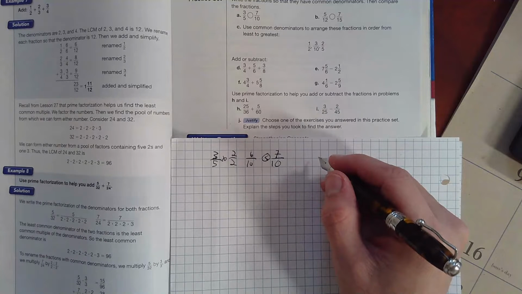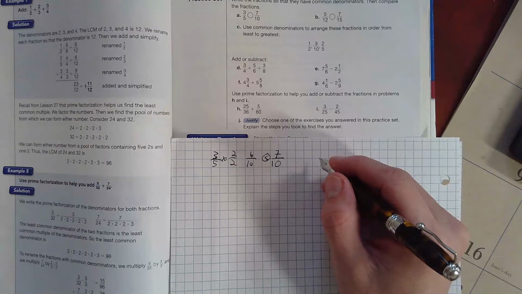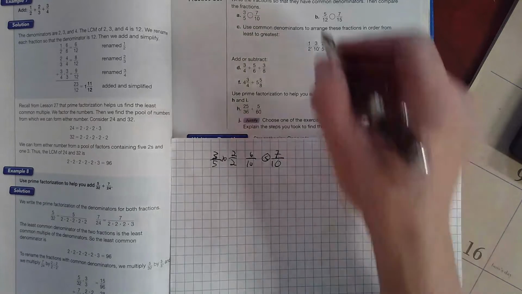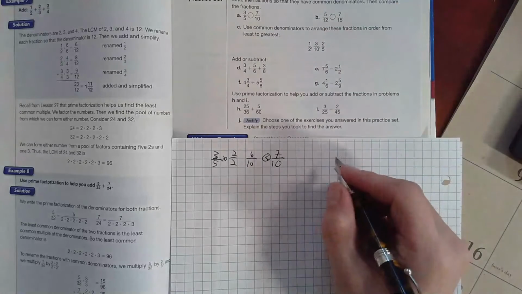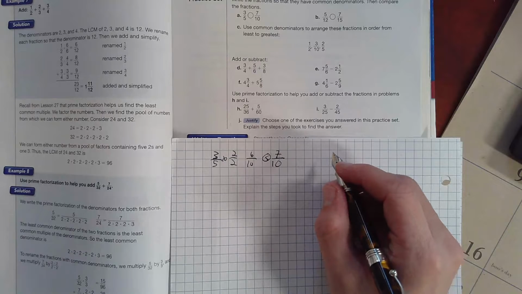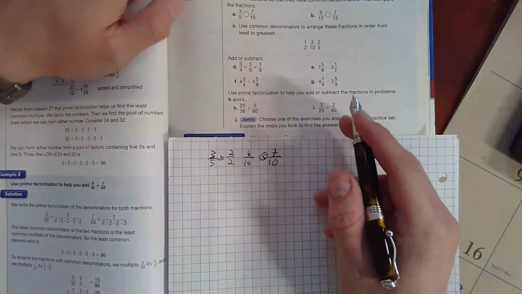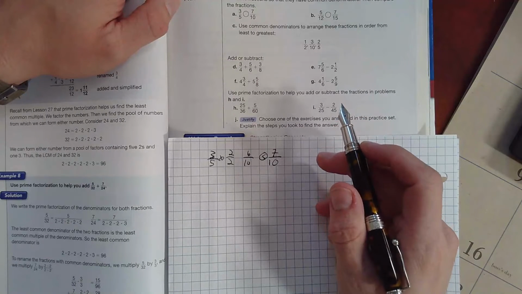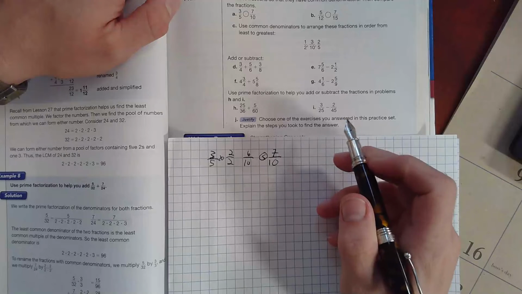Let's see. 30 isn't going to work. I could divide. I could go smaller, but then these numbers turn into little fractions. 7 divided by 3 versus 5 divided by 4. Let's go ahead and, I guess 120.